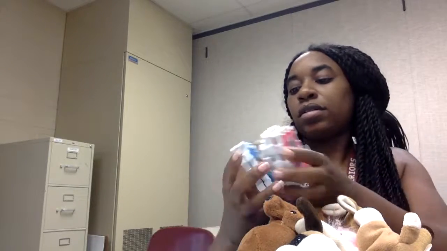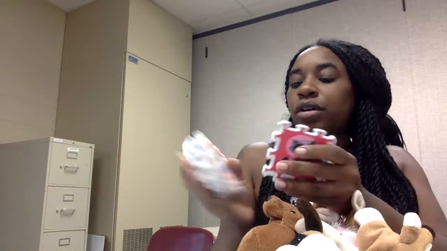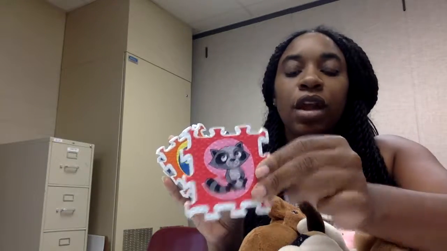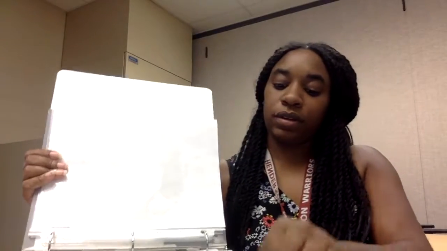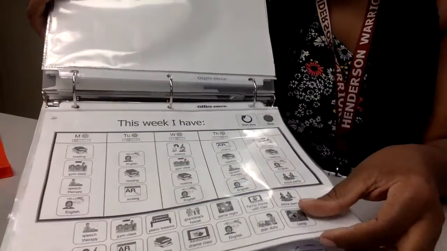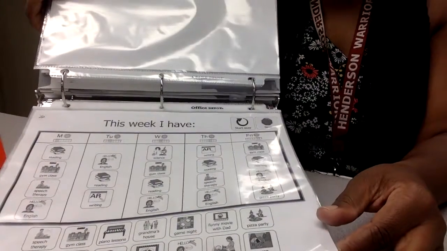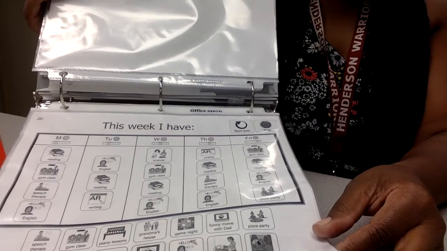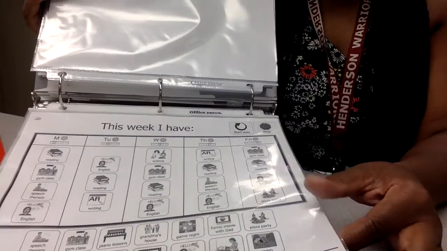If you don't want to use stuffed animals, there's also other things that you can use. What is this? Where is this? To use with the PEC system. And again, there's some fruits and vegetables. And then here's some things. This is a schedule for him in his PEC system so that he can see what his schedule is for the week.